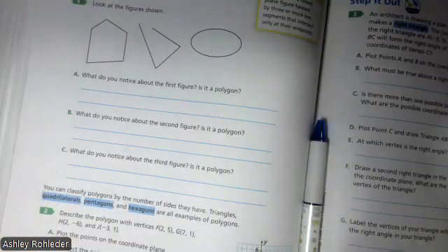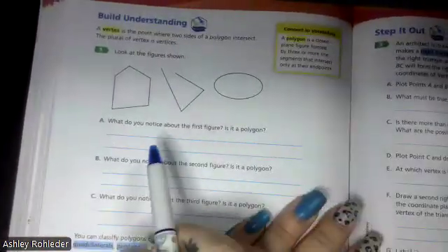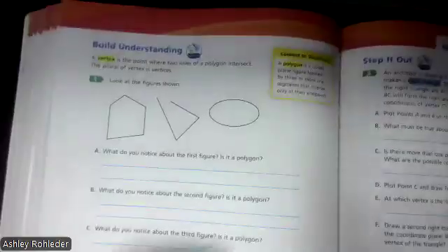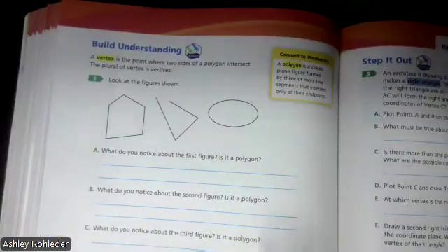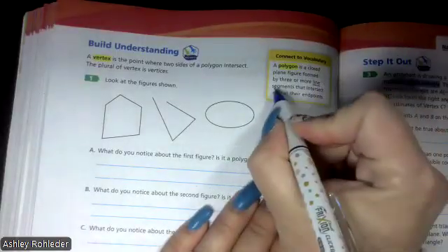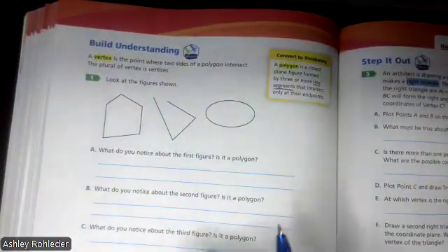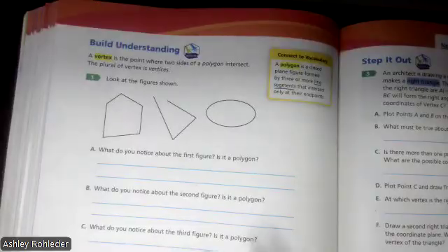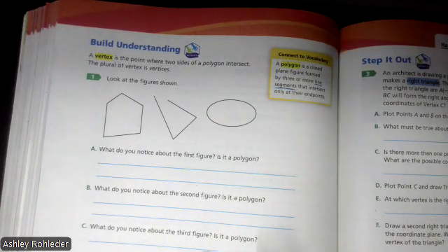Hey, in your math books, page 350, we're going to continue working, graphing on a coordinate plane, but we're going to be talking about polygons today. So a polygon is a closed plane figure formed by three or more line segments. So a line segment is a straight line, right? That intersect only at their endpoints.